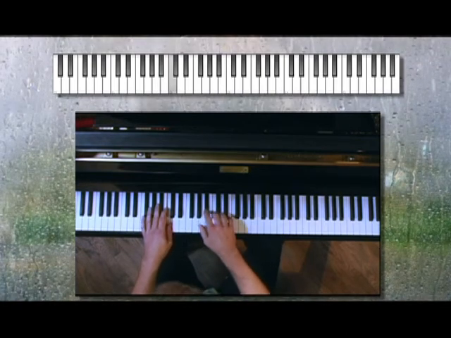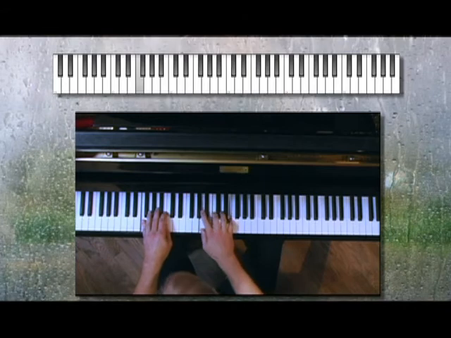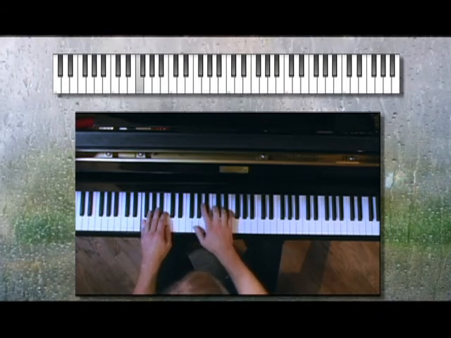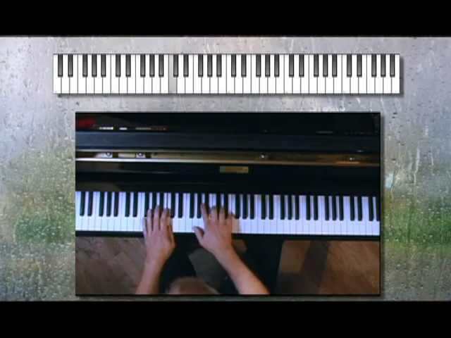So let's put together all 3 of our chords with the new alternating movement, just the right hand. 1, 2, 3, 4.